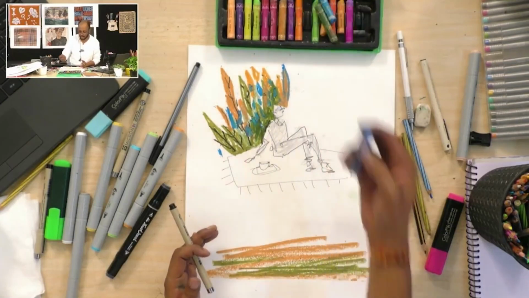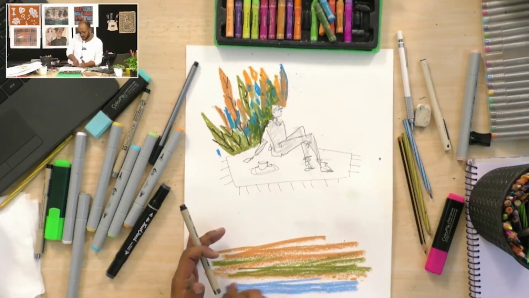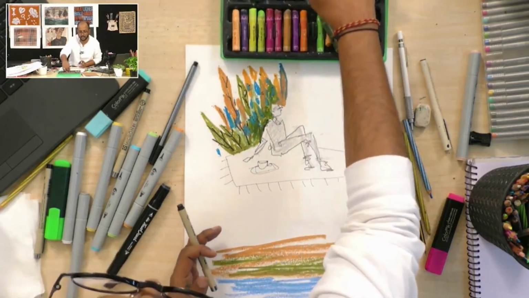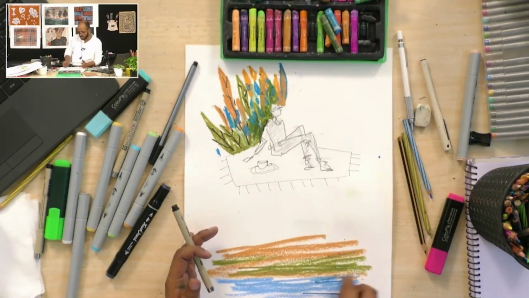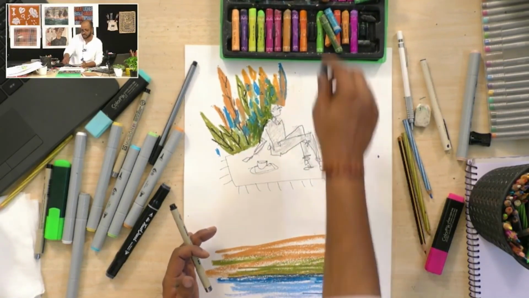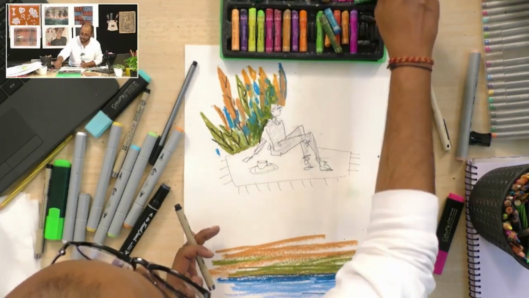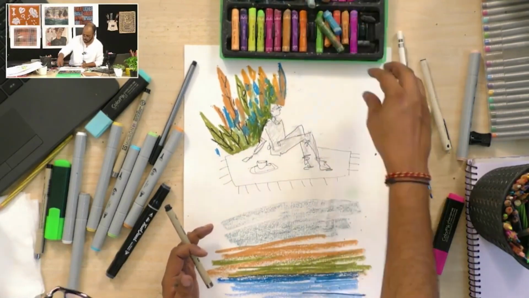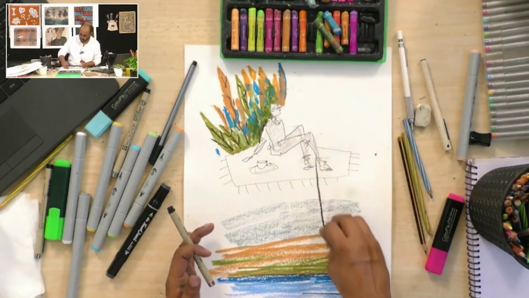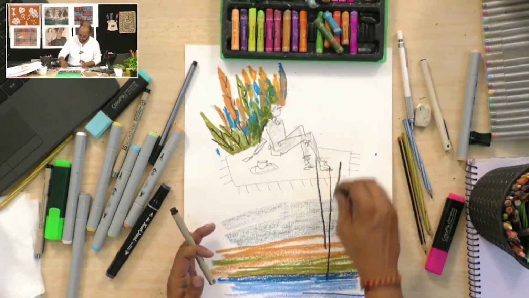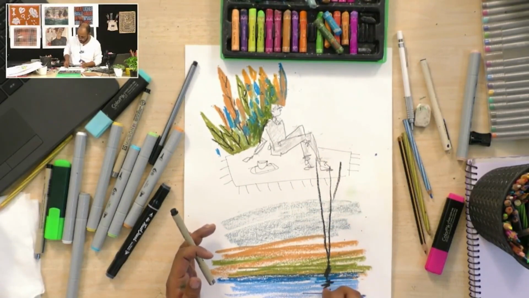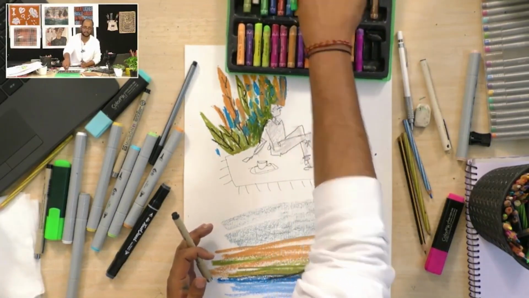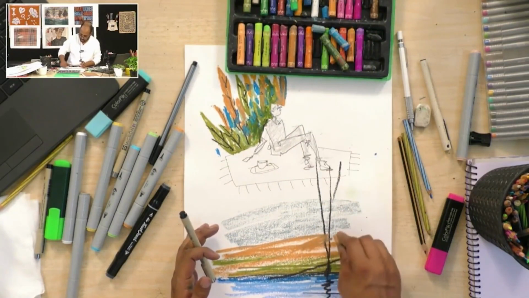I think next is oil pastel only. You just need to earn that confidence, and yeah, it doesn't come all of a sudden. You really need to work. So the way it mixes, I think it has its own beauty.